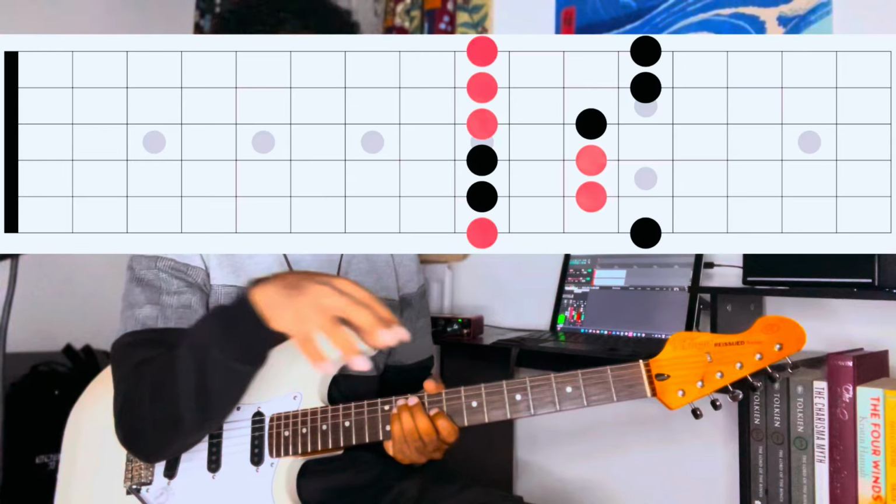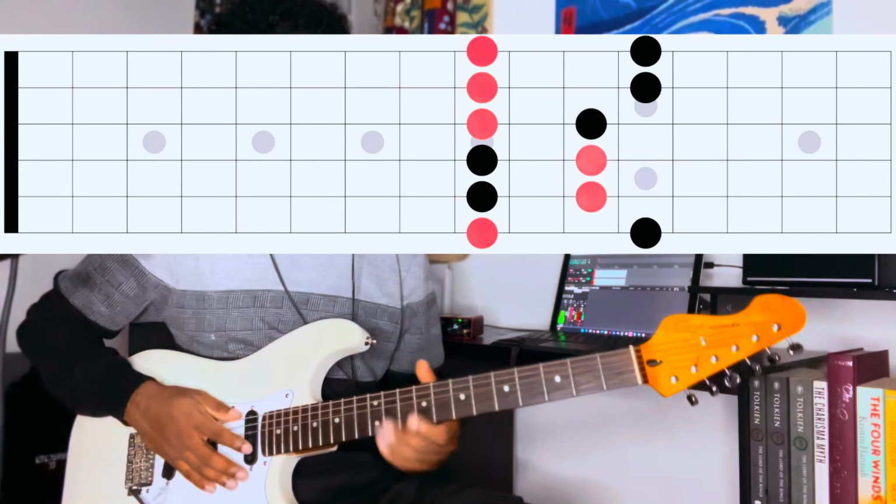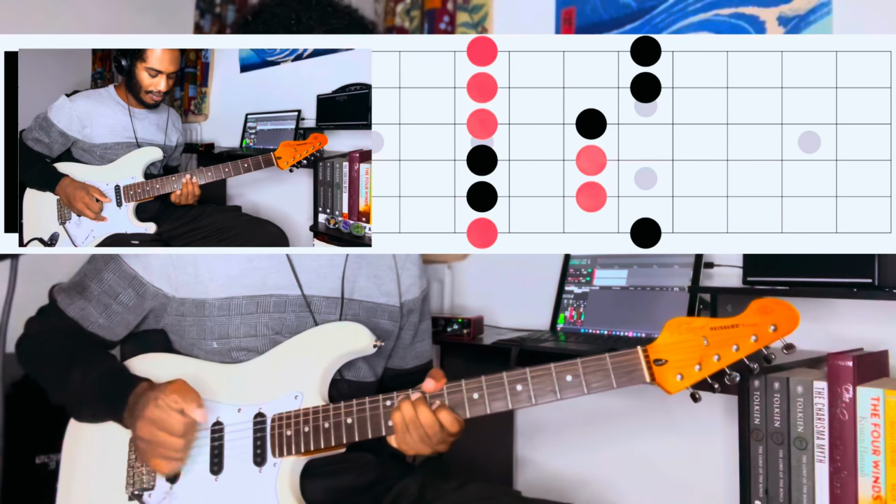So, if I was to just play over this C sharp minor chord, I'll target the red notes, and I'll do a version where I don't target the red notes so you can hear the difference. But if I target the red notes, it will sound something like this.